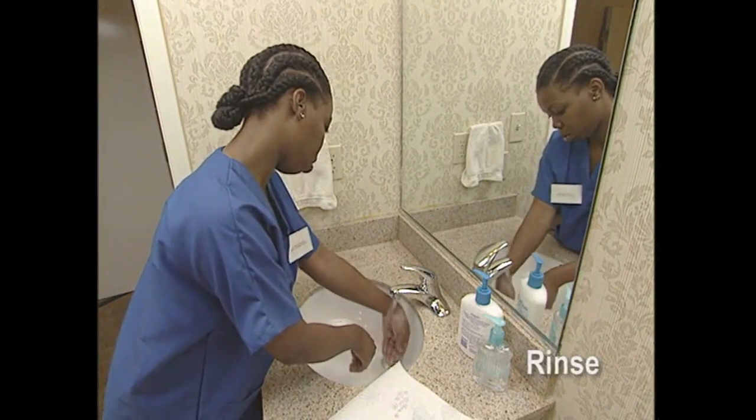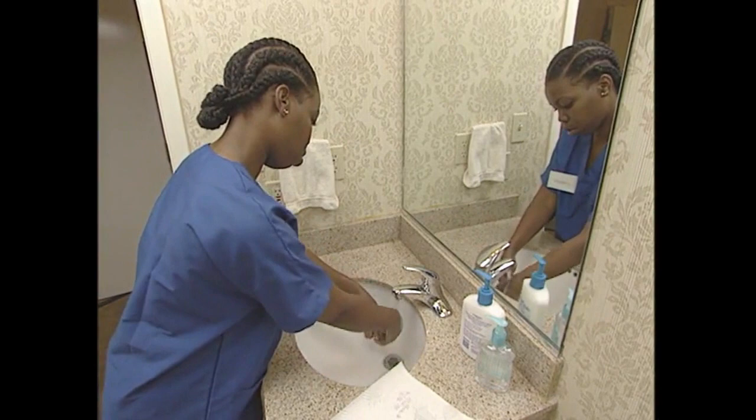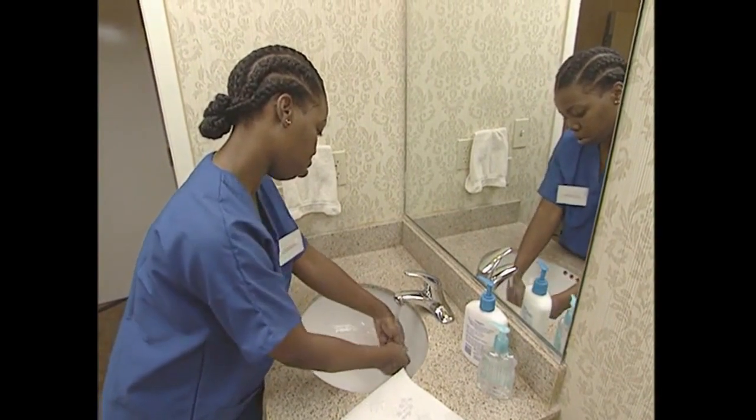With fingertips still pointing down, rinse the soap off. Be careful not to touch the inside of the sink. There are germs there.